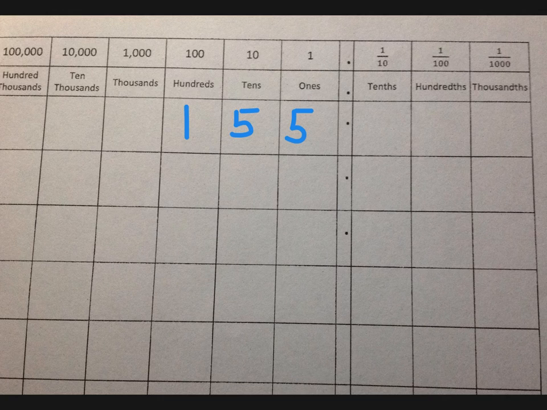That's the way we've been thinking about numbers for the past week or so. But I could also think of this number as being 15 tens and 5 ones. In every 100 there are 10 tens, and that's how I got from 10 tens to 15 tens.